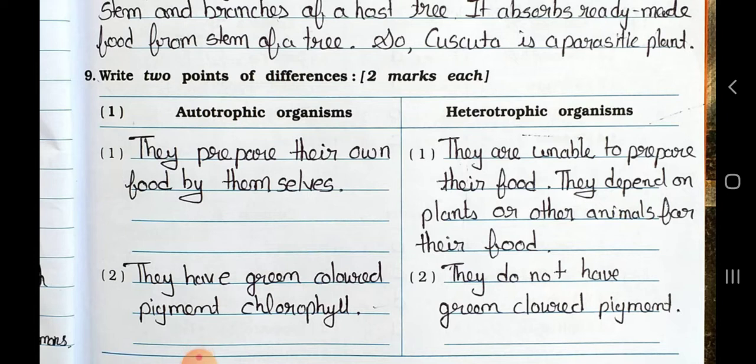Today we'll see Standard 7th Subject Science. In that, Chapter 1, Nutrition in Plants. In the previous video, we have seen up to Main 8. Today we'll see Part 3, Main 9.